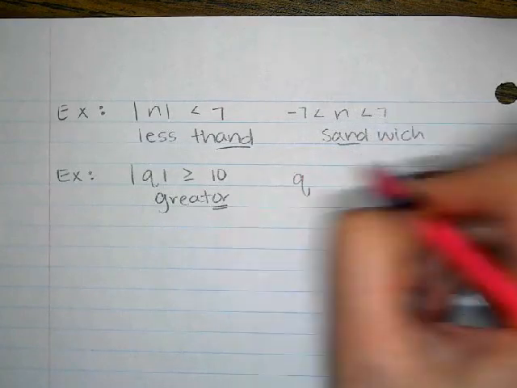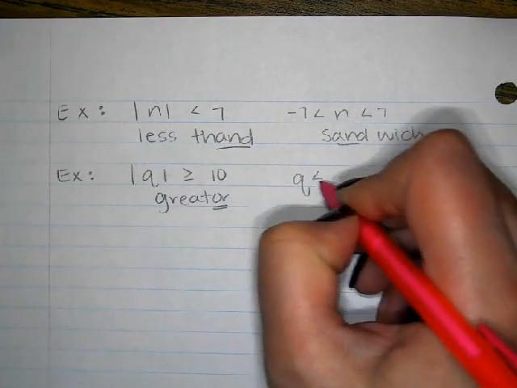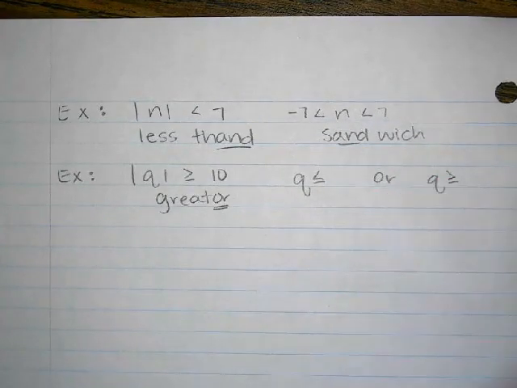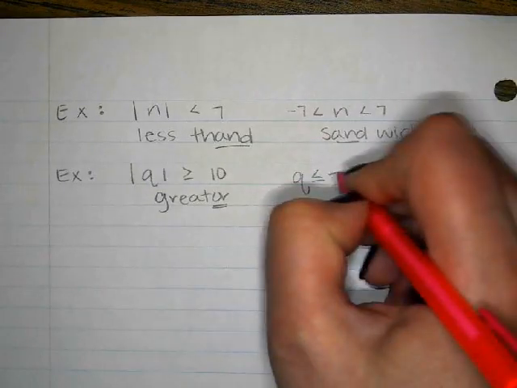So Q is less than, or Q is greater. And what are the numbers we're going to use? -10, +10.